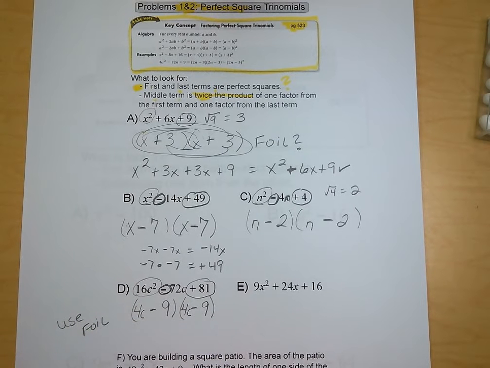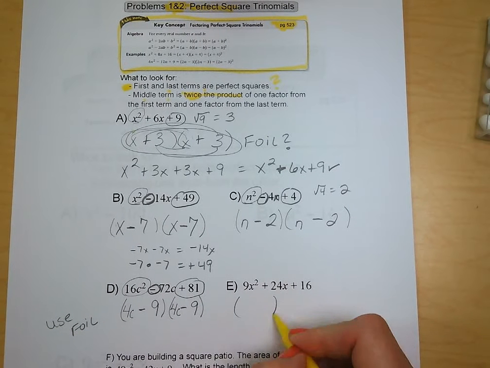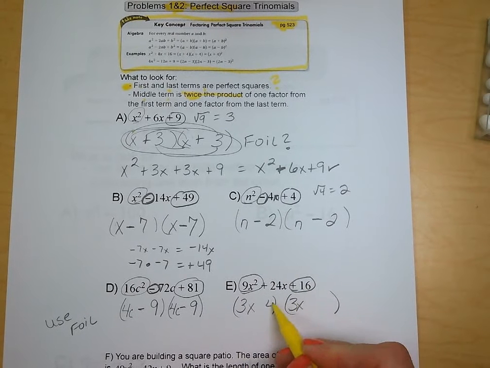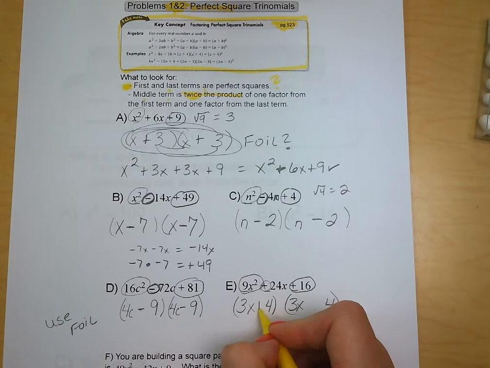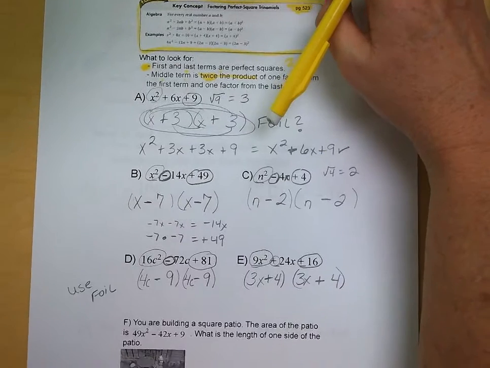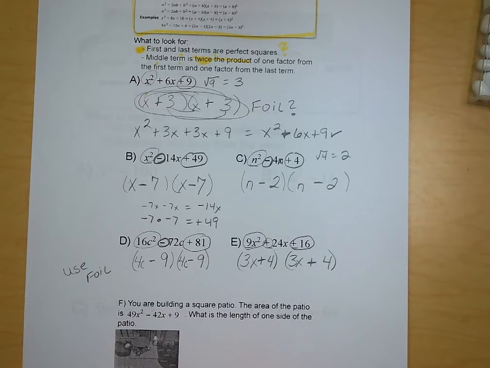You're never going to get any of these wrong if you're using FOIL to check. Absolutely. All right, 9x squared plus 24x plus 16. The first term, can we take the square root of that? I believe we can. It's going to be 3x. And the last term, a positive 16, that's going to be 4. And our middle term is a plus 24, so we're adding both terms. And we can see where that 24 comes from. 3 times 4 is 12, times 2 is 24. We said that middle term is twice the product of the first and last terms. So 3 times 4 times 2.